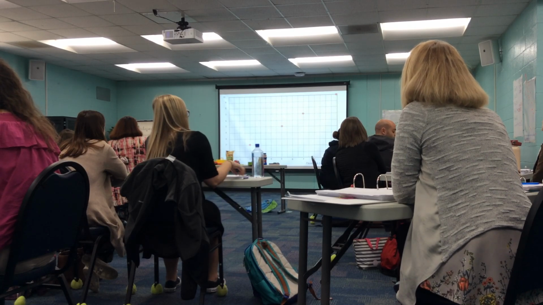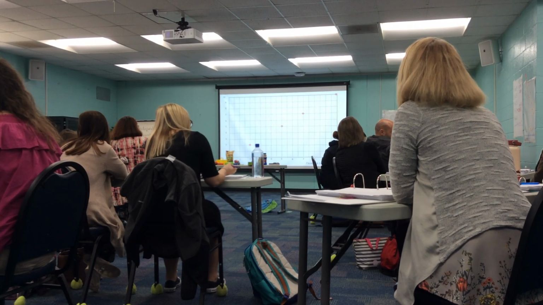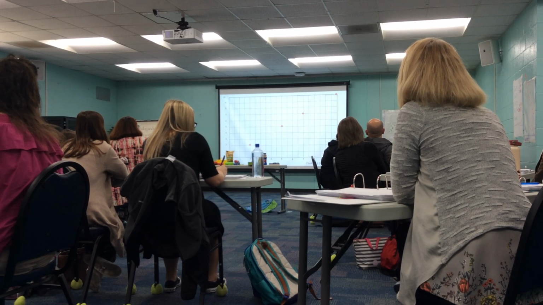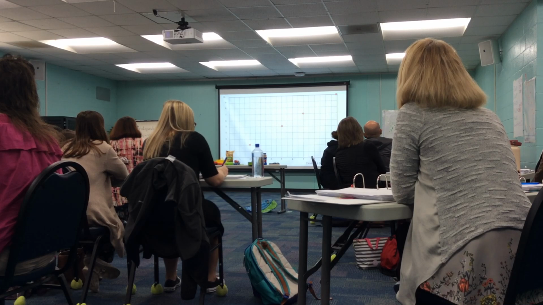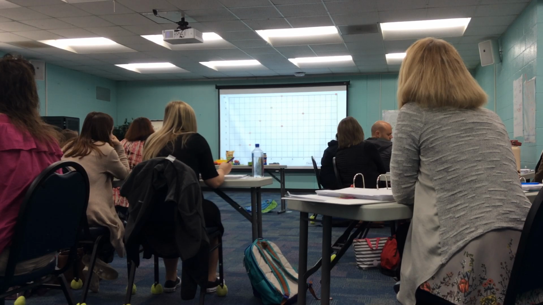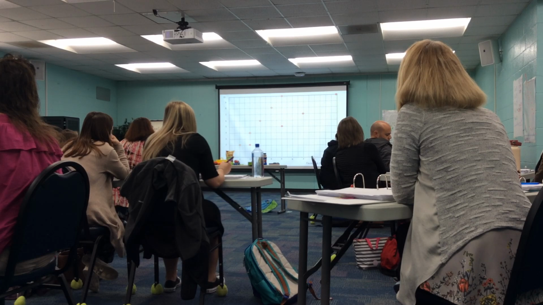Alright, so what store are my red dots? $1. And how do you know that? Because it's 1 to 1. 2 items cost $2. 5 items cost $5. Now Puddly Wuggly, 1 item costs $2. 2 items cost $4. 4 items cost $8.